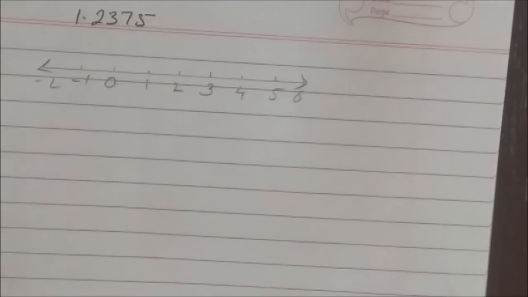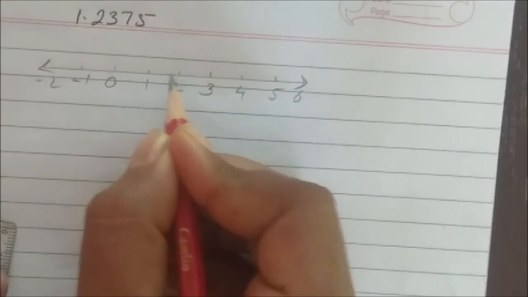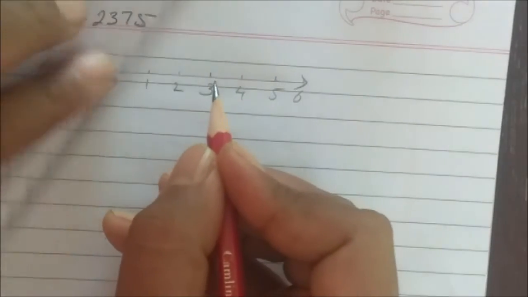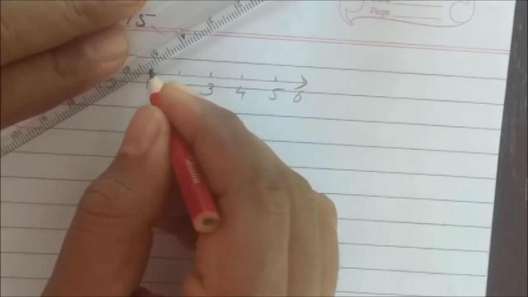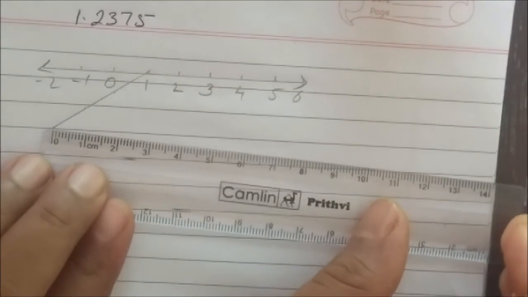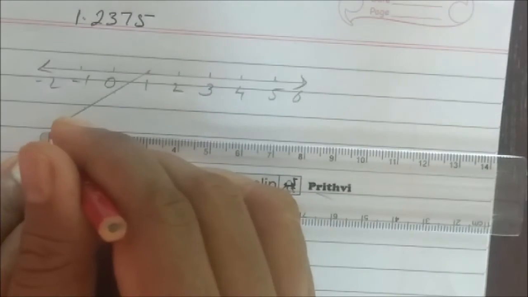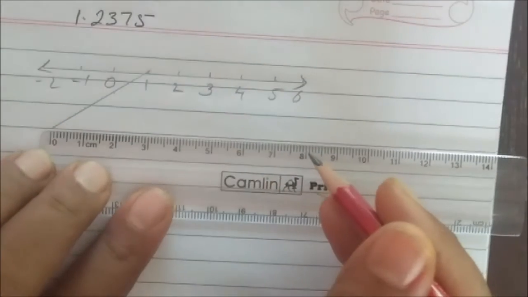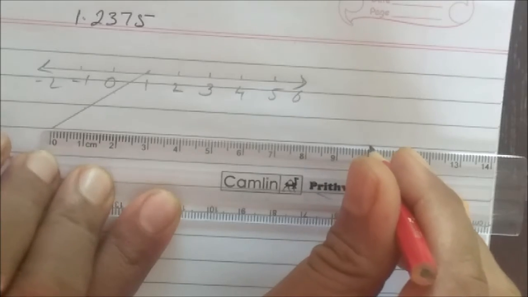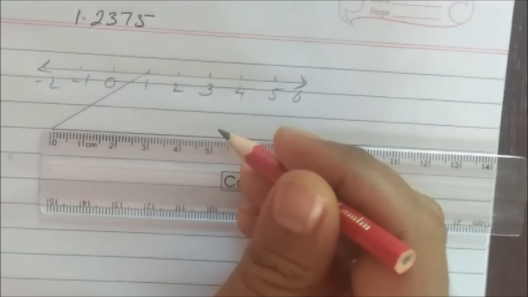And as we already discussed, this 1.2375 is between 1 and 2. So we are going to magnify this 1 and this portion only. For that, first we have to draw a line from 1. Then we have to draw a line of 10 centimeter. Why do we take 10 centimeter? Because we are following the decimal system.